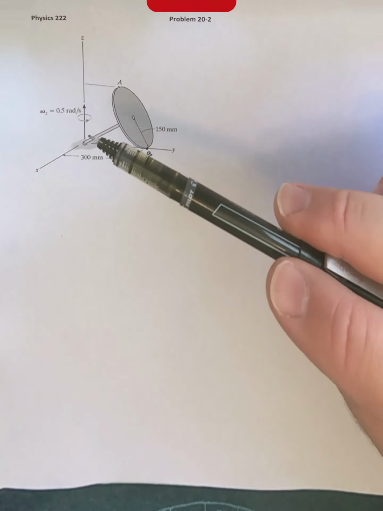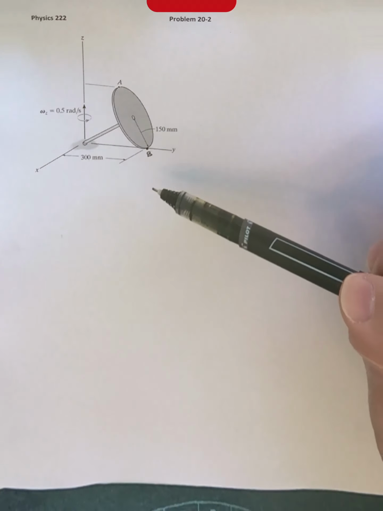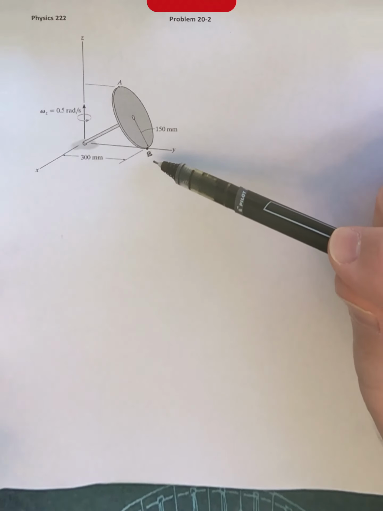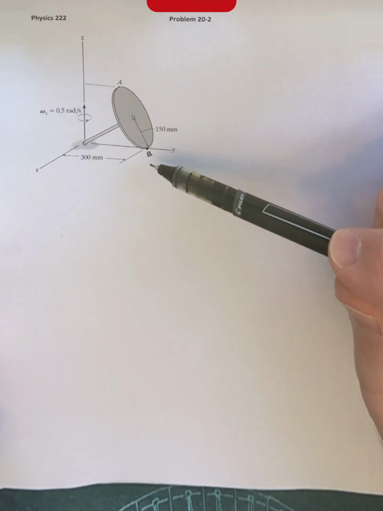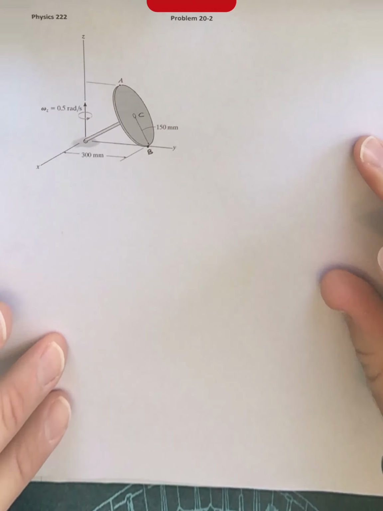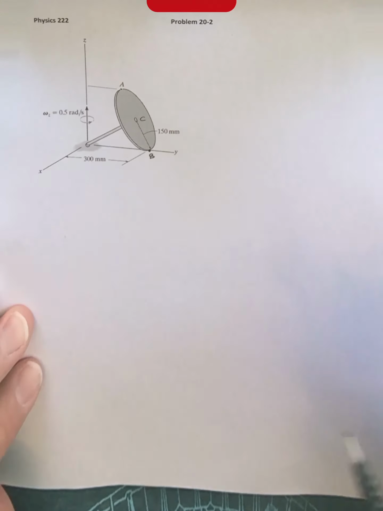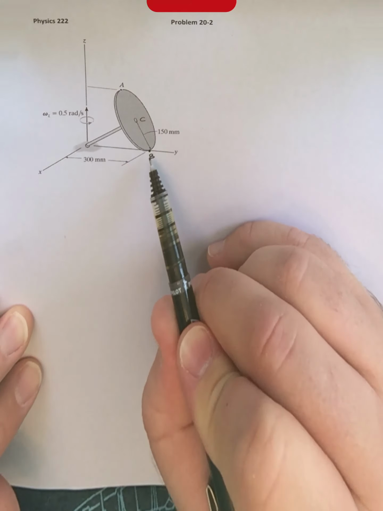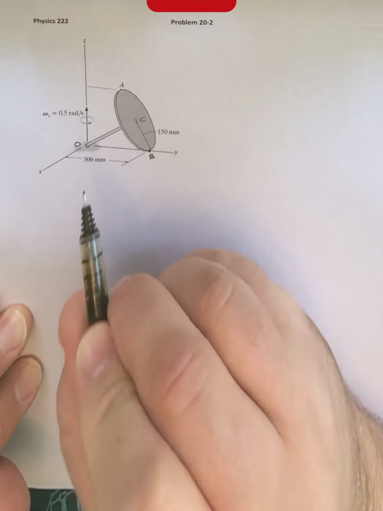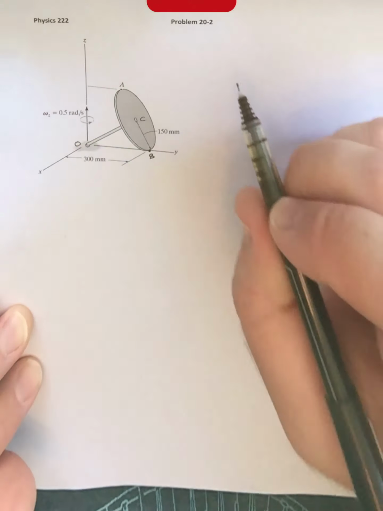As always, we first have some geometry. I'm going to add some labels. The point in contact with the ground, instantaneously at rest because it's rolling without slipping, is point B. I'll call point C the center of that disk. We're given the distance from C to A and the distance from the origin, which I'll call O, from O to B, of 300.